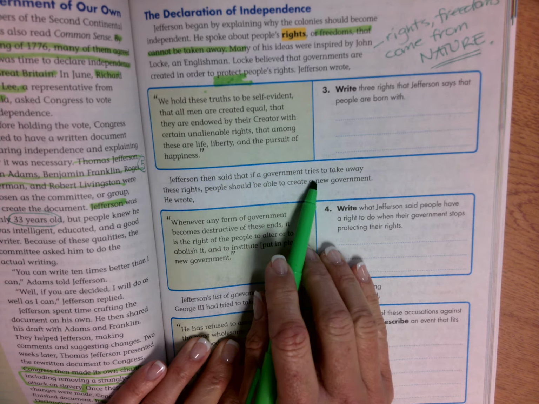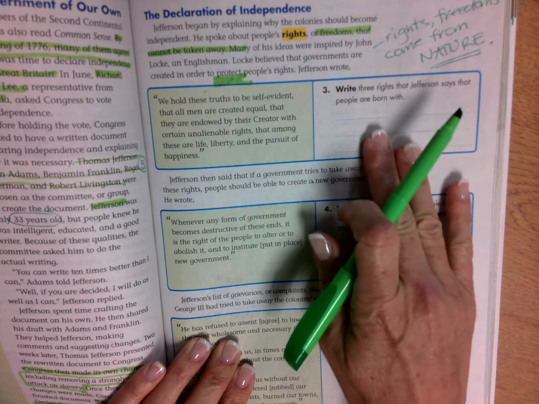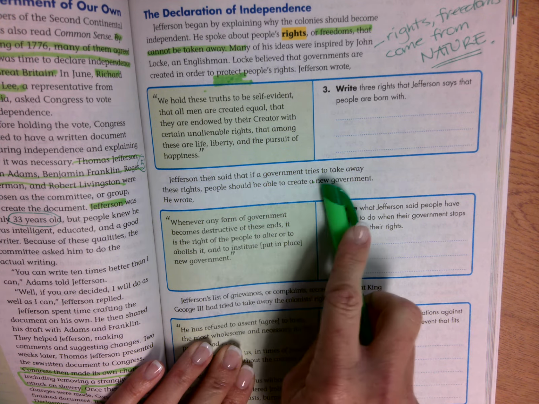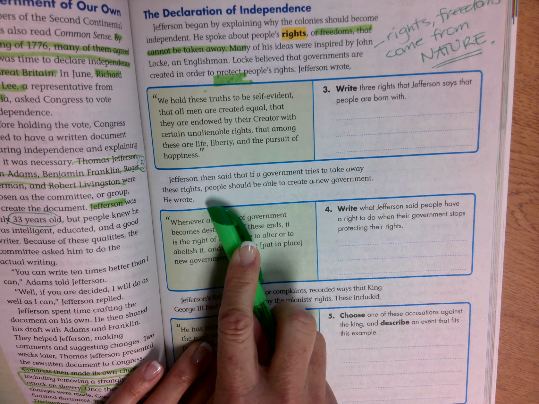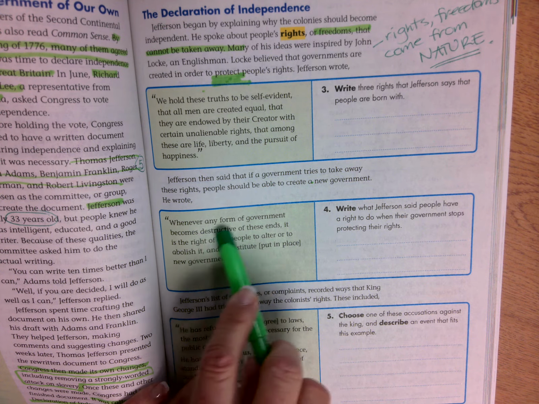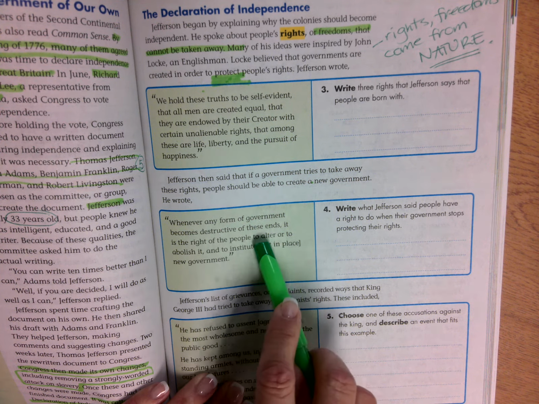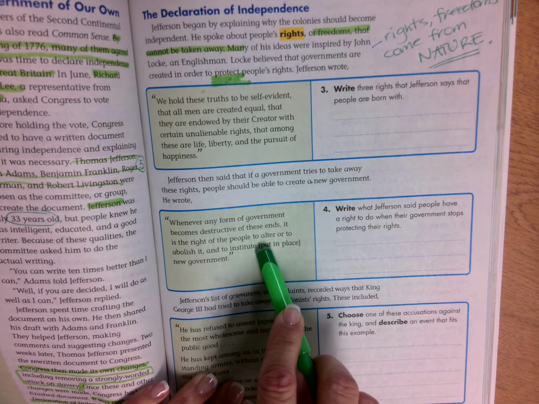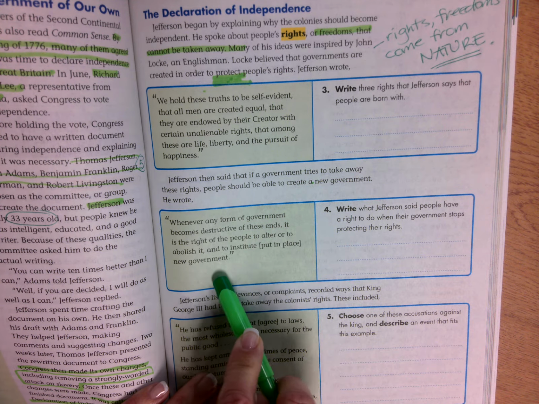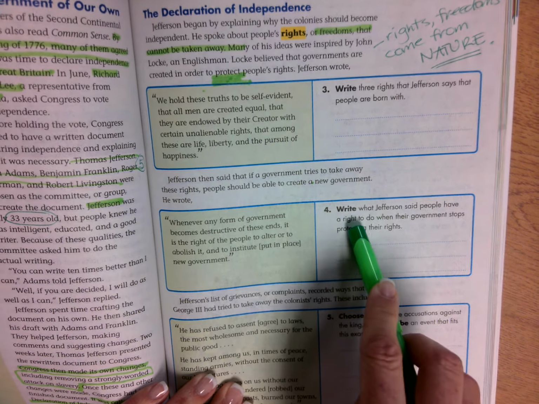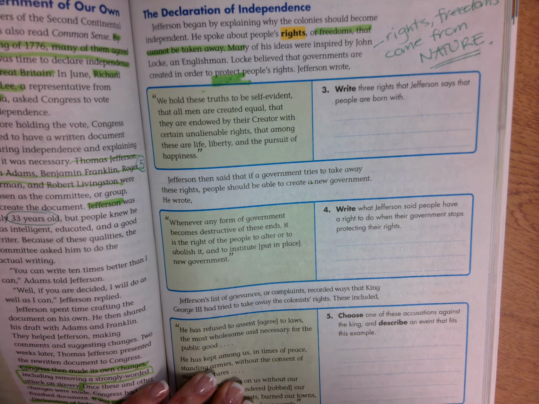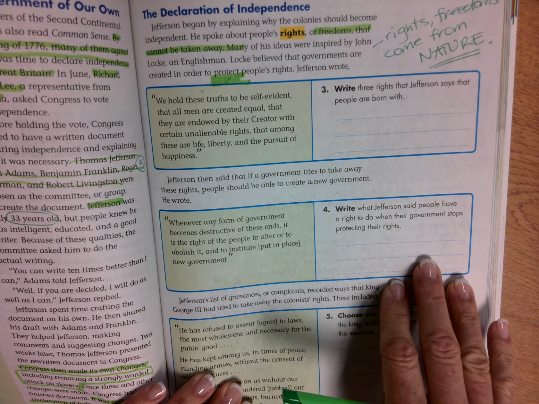Jefferson then said that a government, and by the way, pause the video and fill out that answer, and then press play when you're ready. Jefferson then said that if a government tries to take away these rights, people should be able to create a new government. He wrote, whenever any form of government becomes destructive of those ends, it is the right of the people to change or to get rid of the government and to put in place a new one. So write what Jefferson said people have a right to do when their government stops protecting their rights. Pause the video and do that.